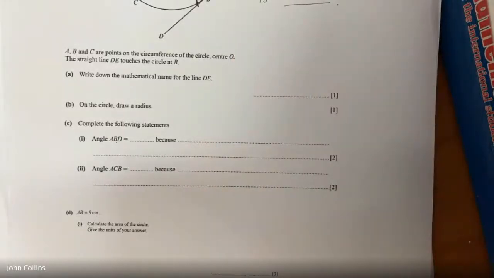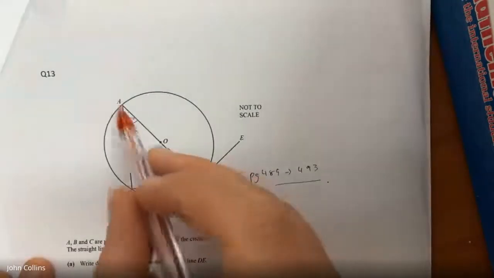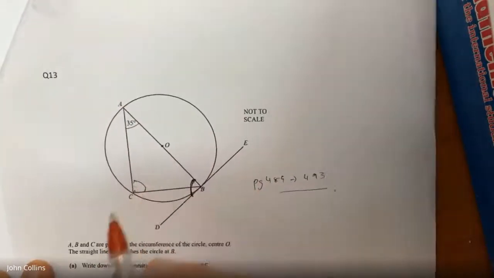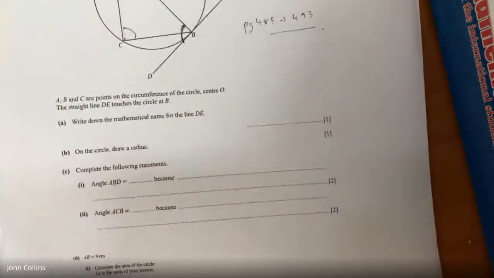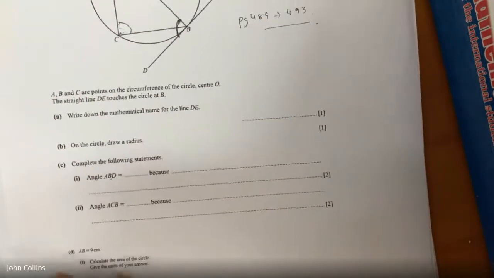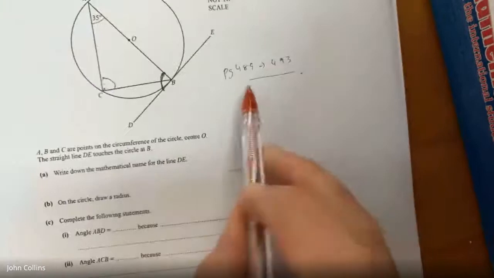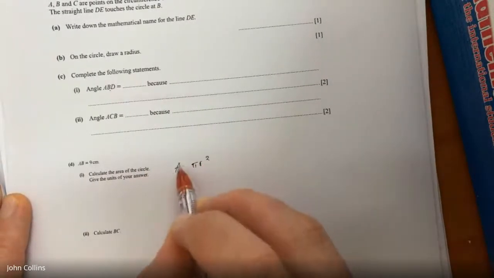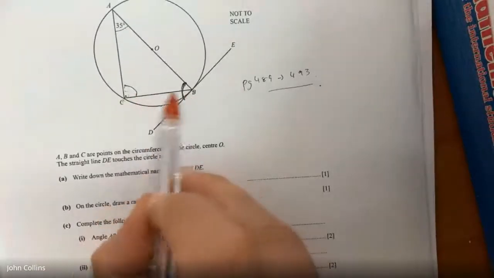And then ACB, so C is in the middle here, so it's this angle here. Why is that? Well, I'll tell you, it's 90 degrees, but can you tell me why? You'll find the reasons why on this page, so you have to write something. The last one then is calculate the area of a circle. That should be just pi r squared again. And calculate the length BC, which on your diagram is from here to here.